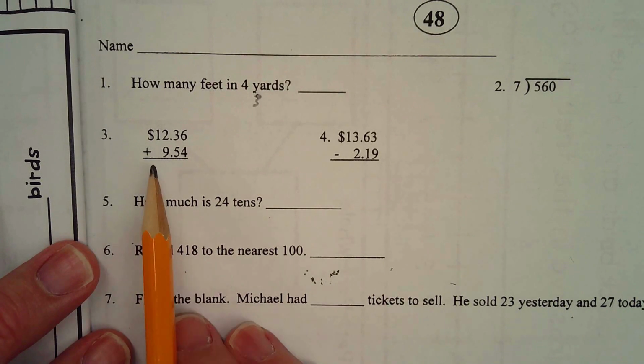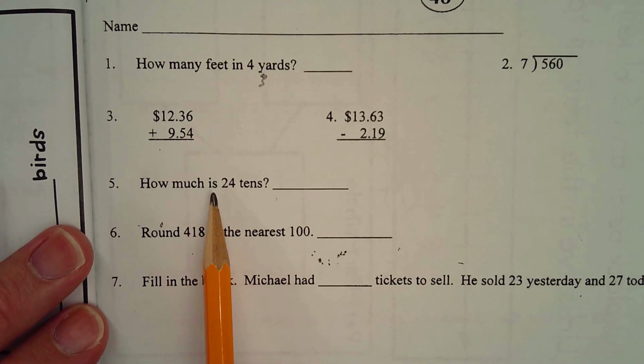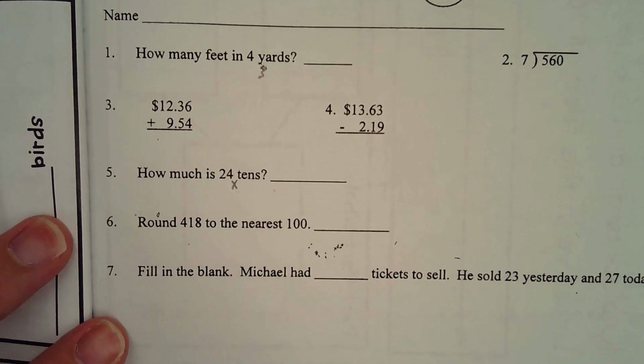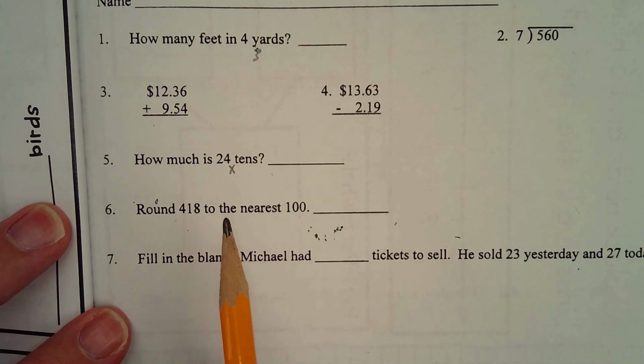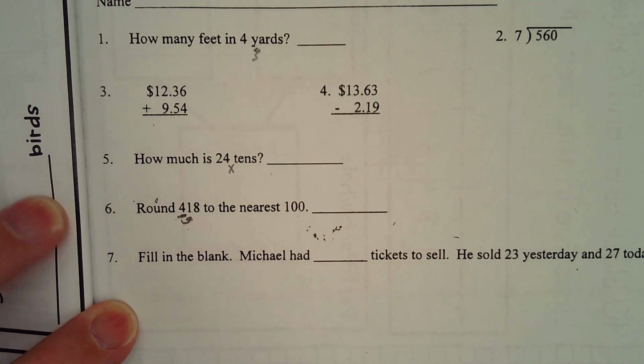Nice and clean. Adding money, subtracting money. How much is 24 tens? Almost like 24 times 10, right? Round this to the nearest hundred, 418 to the nearest hundred, so there's the 4. Look at the neighbor, see if it goes up to 5 or stays at 4.